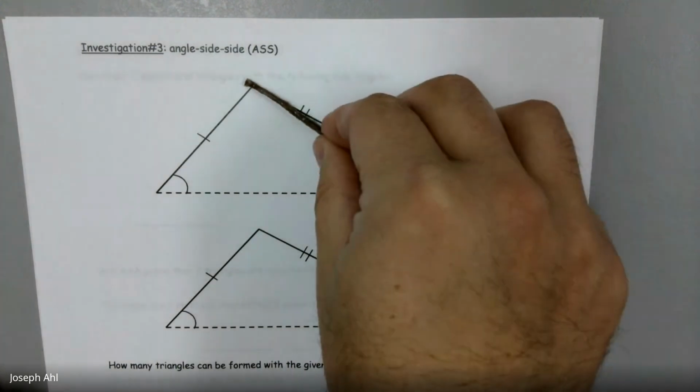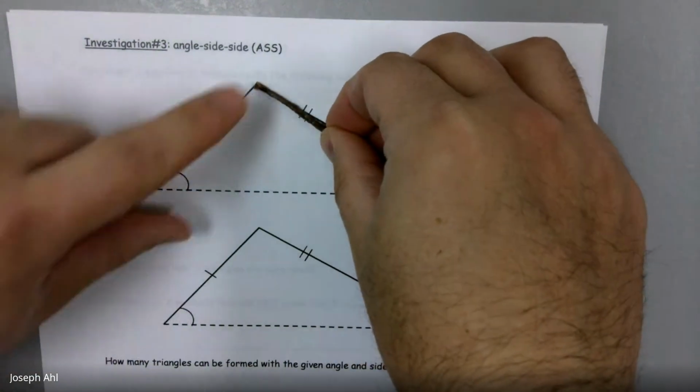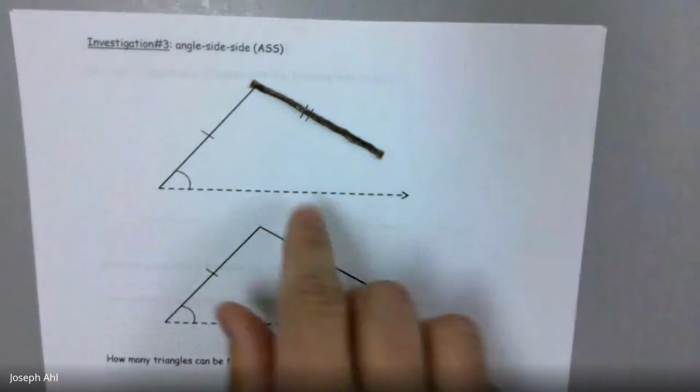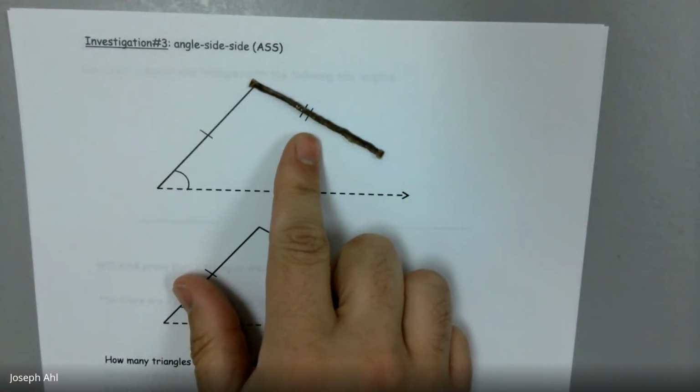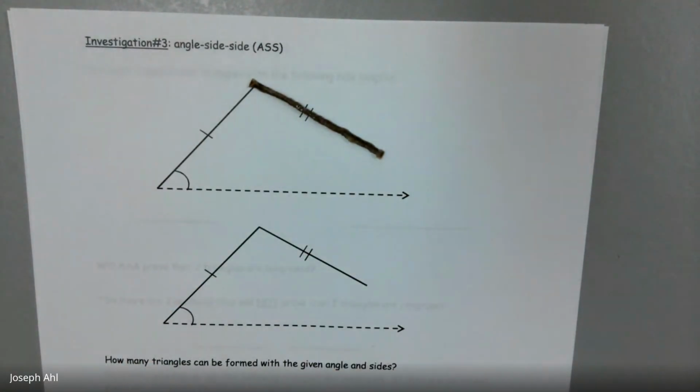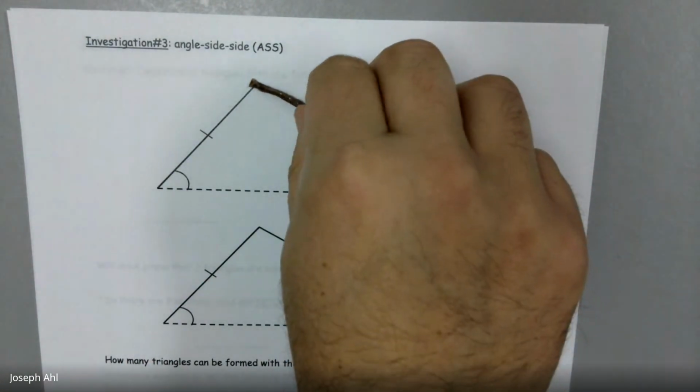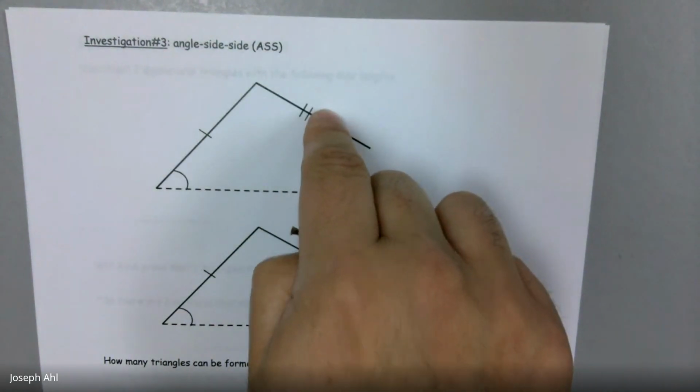What I'm going to do is just look up here for a moment. I'm going to use a wiki stick, and I'm going to see if I create a length of that side of that length, can we only make one triangle ever given an angle, a side, and a side?